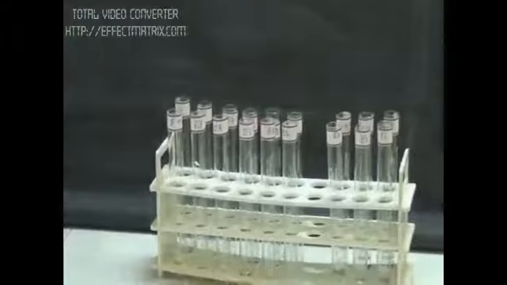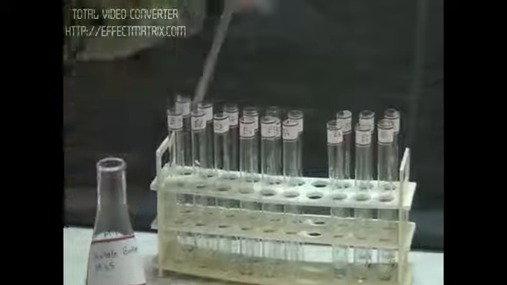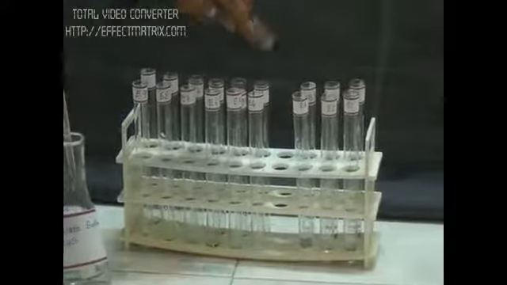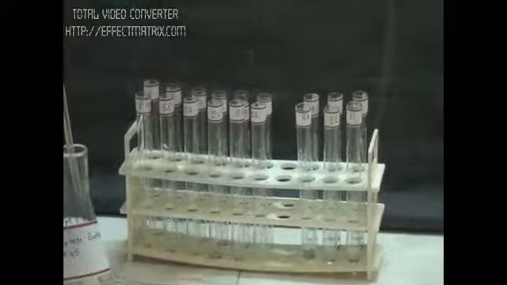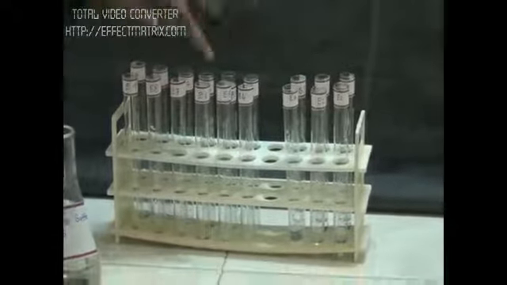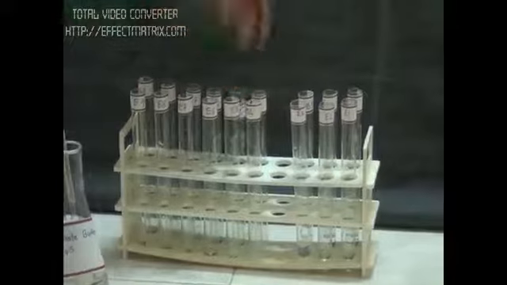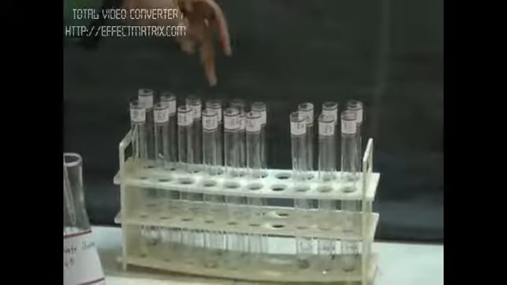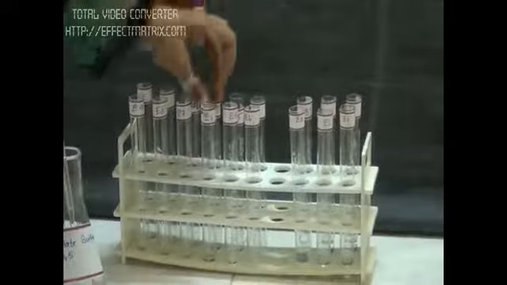Now in the third one, we have added 0.6 ml of substrate, so we are going to add 1.4 ml of acetate buffer, and 1.4 ml in the blank of the third tube. In the same way, I am going to add 1.8 ml in E4 and B4, then 1.6 in E5 and B5, and 1.4 in E6 and B6.